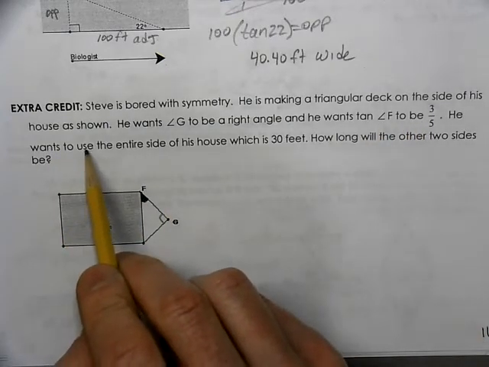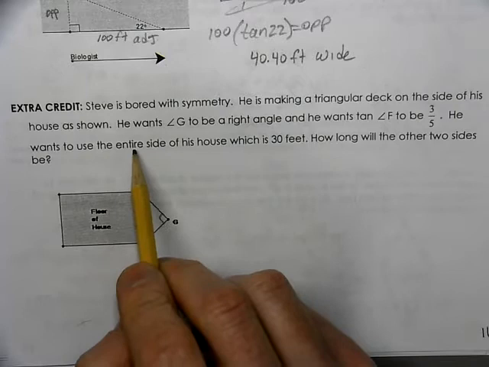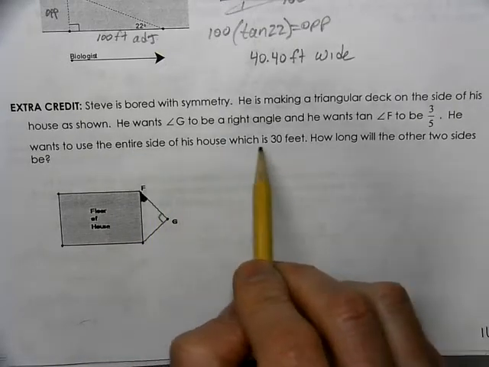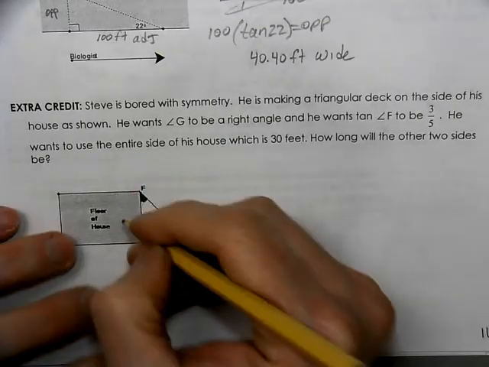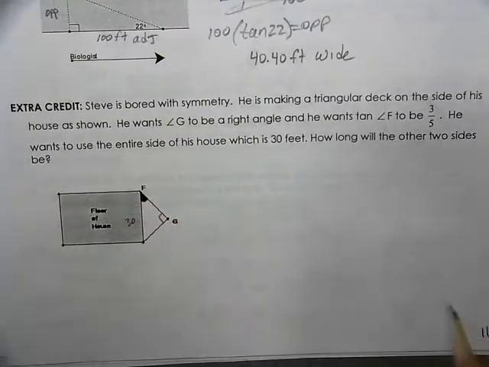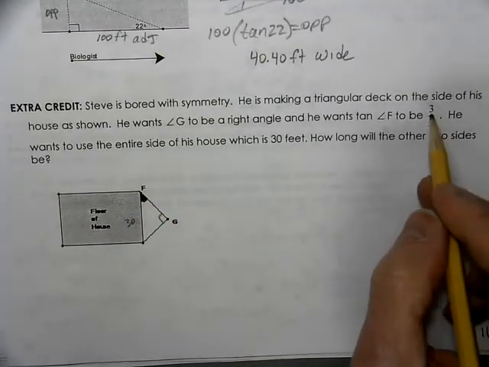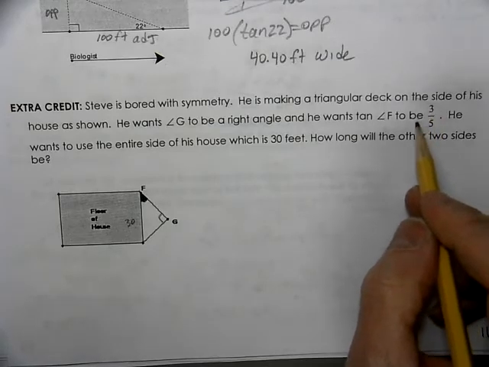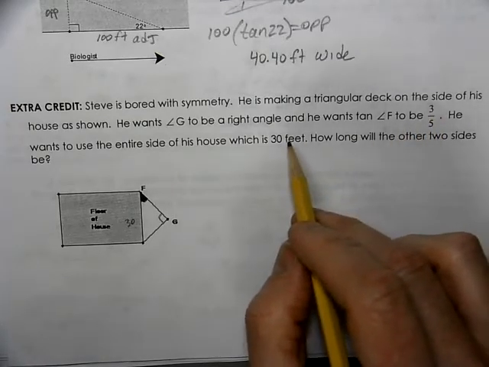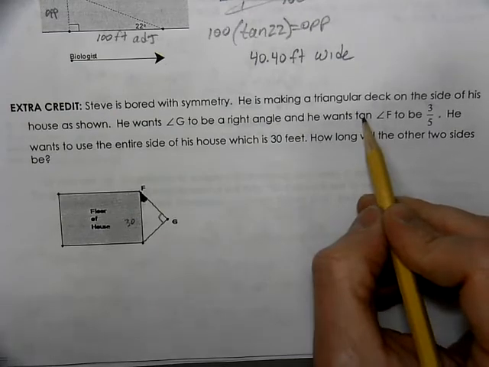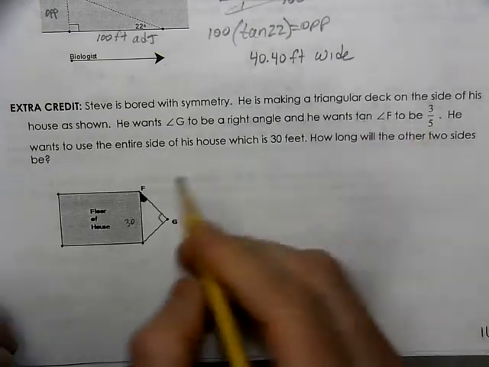He wants to use the entire side of the house, which is 30 feet. So this is 30 feet. And we're working with tangent, oh there it is. He wants the tangent of F to be 3/5.